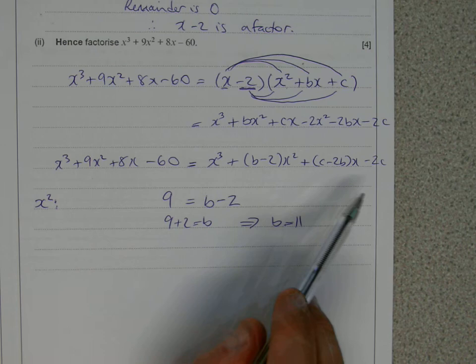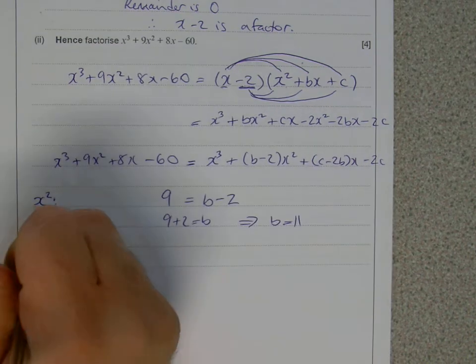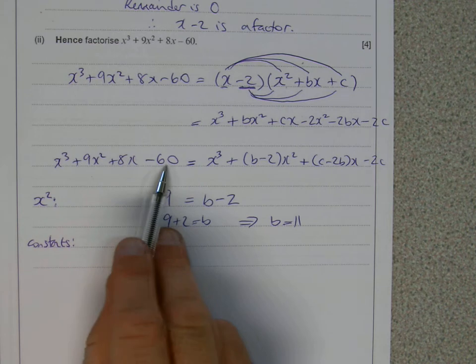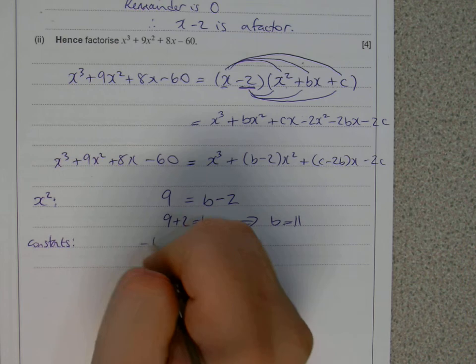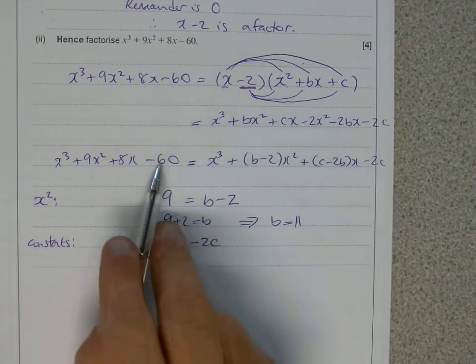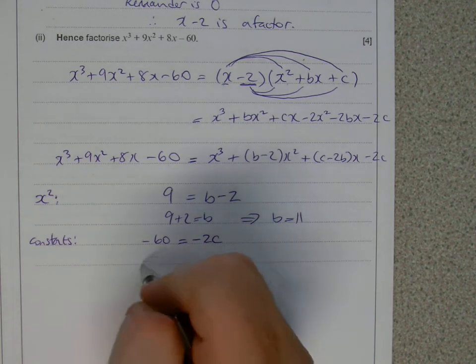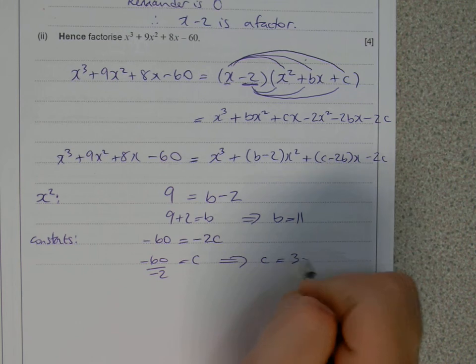Because all I need to do is find c, and to find c, I can just look at what I've got at the end here, the constants. So if I equate the constants, I got a minus 60 here. That's the constants. What do I mean by constants? Just a number, no x's involved. So minus 60 here, and the constants there is minus 2c. So minus 60 on this side, minus 2c this side. And then you've got a simple equation. Take the minus 2 over, of course, because you times in there. When you take it over, you'll be dividing. So that implies then that we get c to be 30.